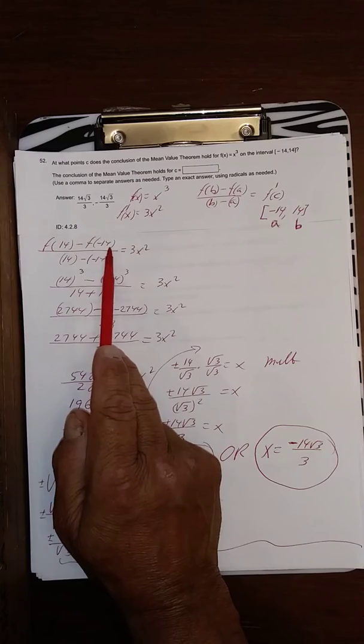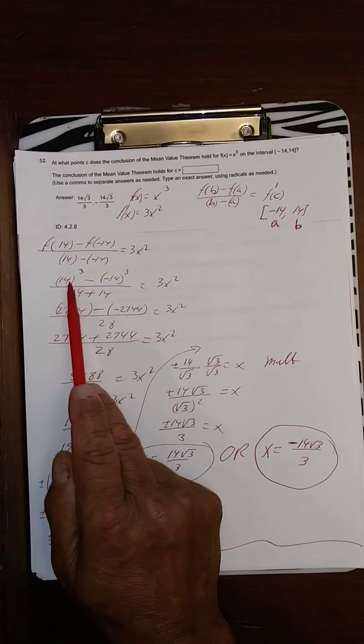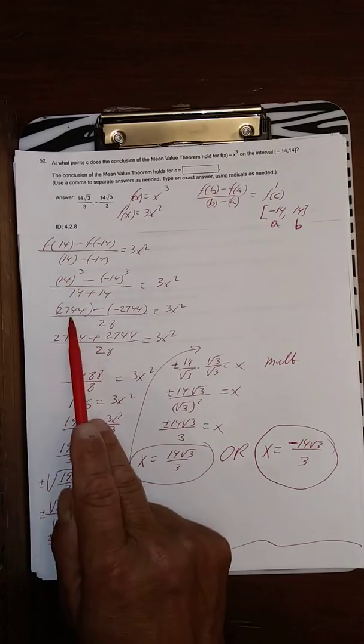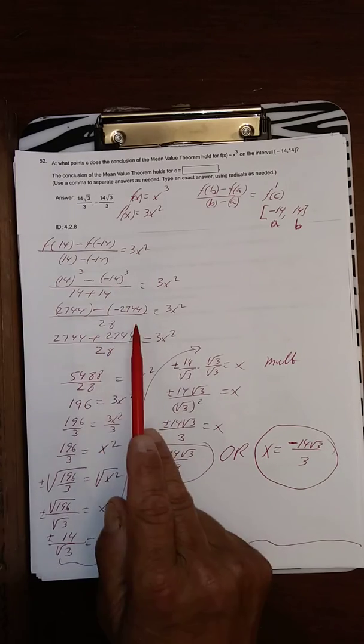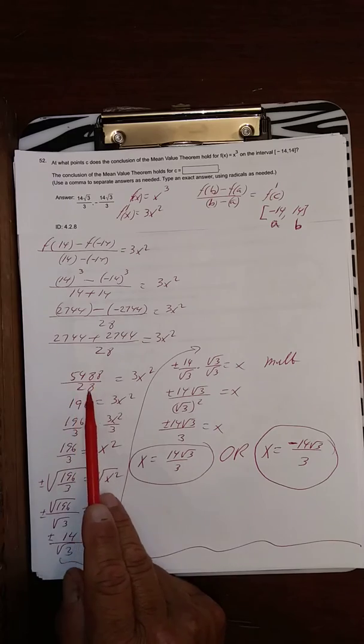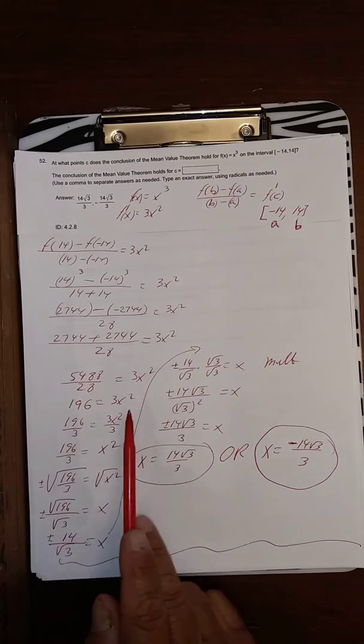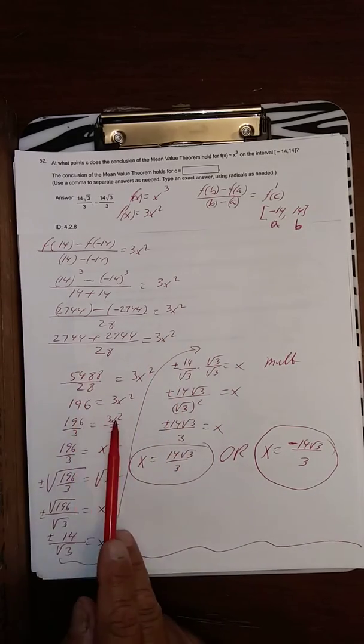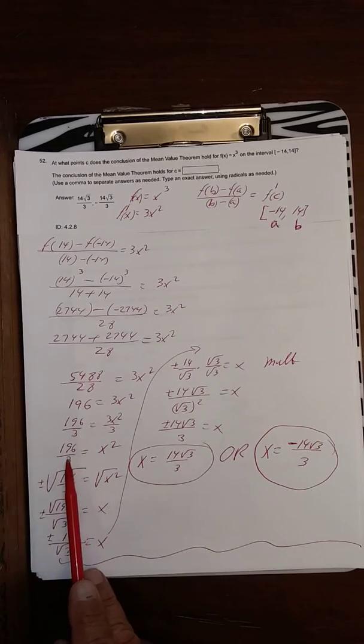F of 14 minus f of negative 14, over 14 minus negative 14. So 14 cubed is this. Negative 14 cubed is that. So negative negative is positive. Add them together, it is this number. 28 equals 3x squared. 3x squared all the way across. Divide them: 196. Divide by 3. Well, it doesn't go in there.